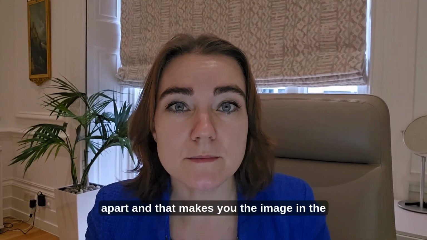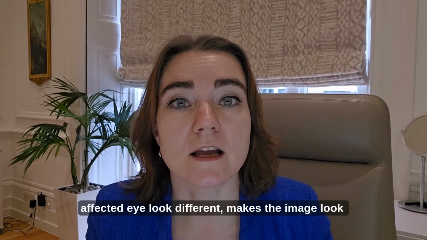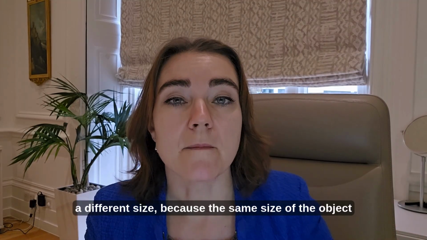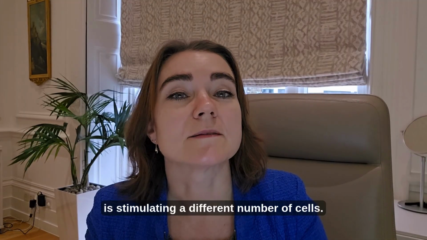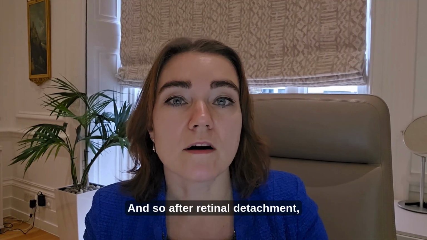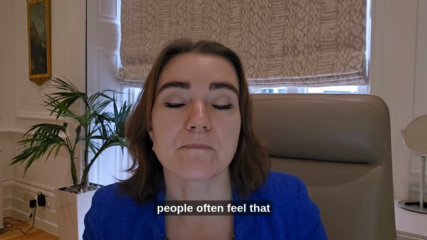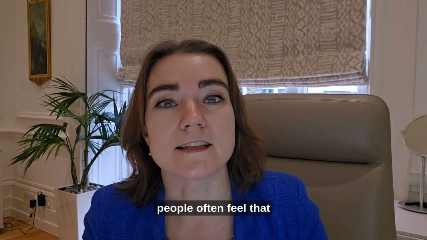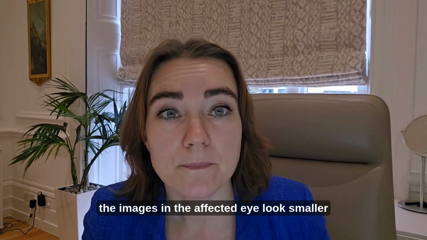And that makes the image in the affected eye look a different size, because the same size of the object is stimulating a different number of cells. And so after retinal detachment, people often feel that the images in the affected eye look smaller.